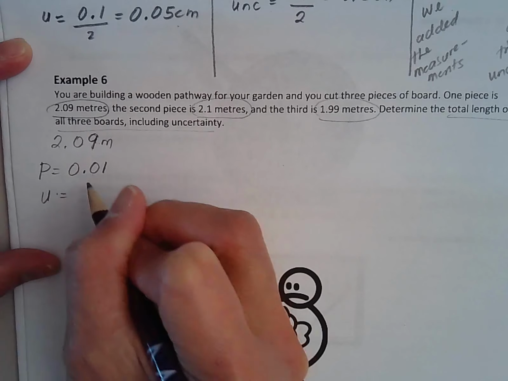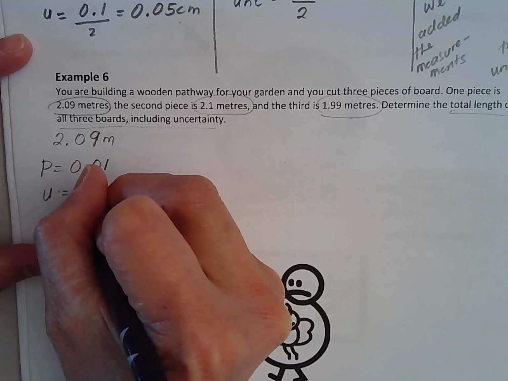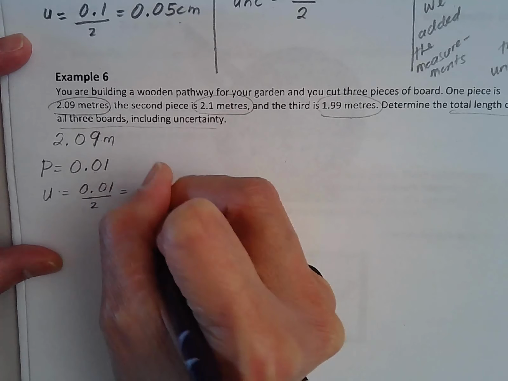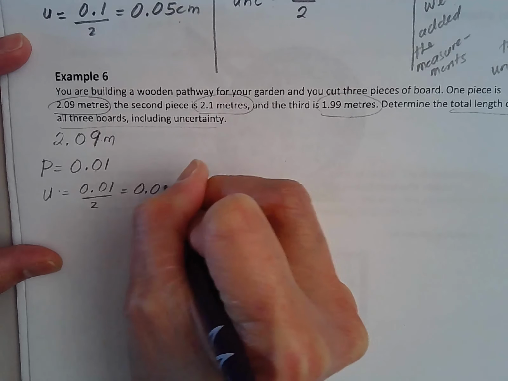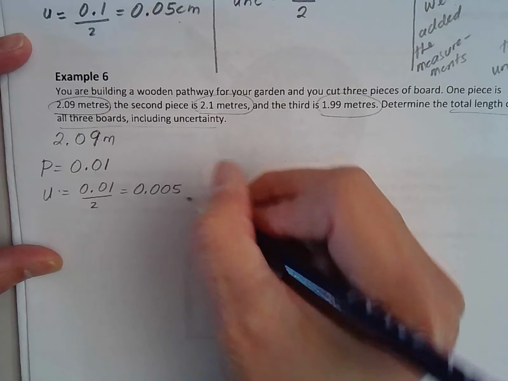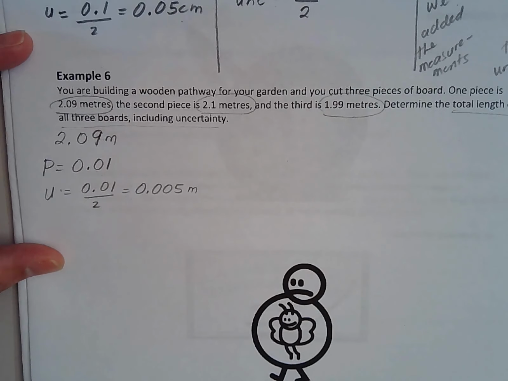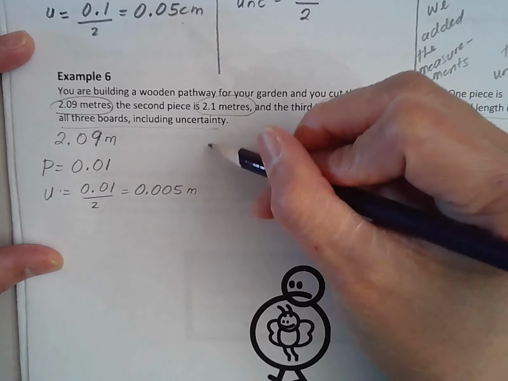Uncertainty would be 0.01 divided by 2, which is 0.005 meters. So that's for one wooden board.